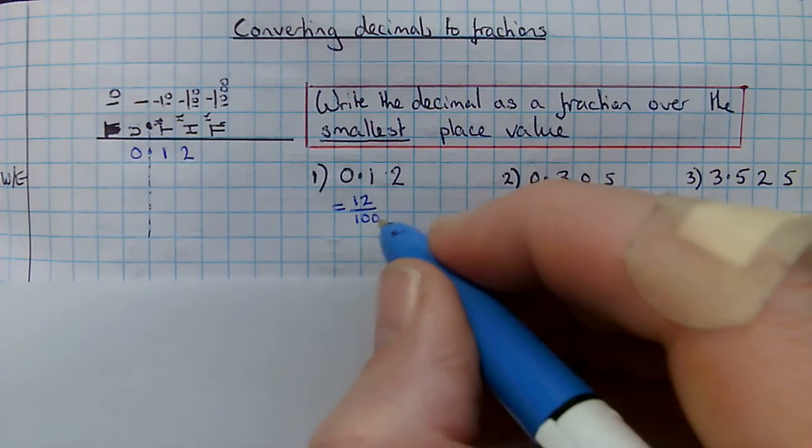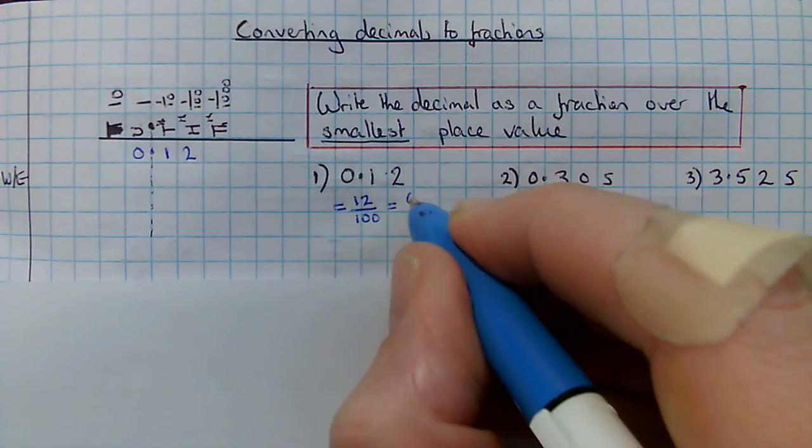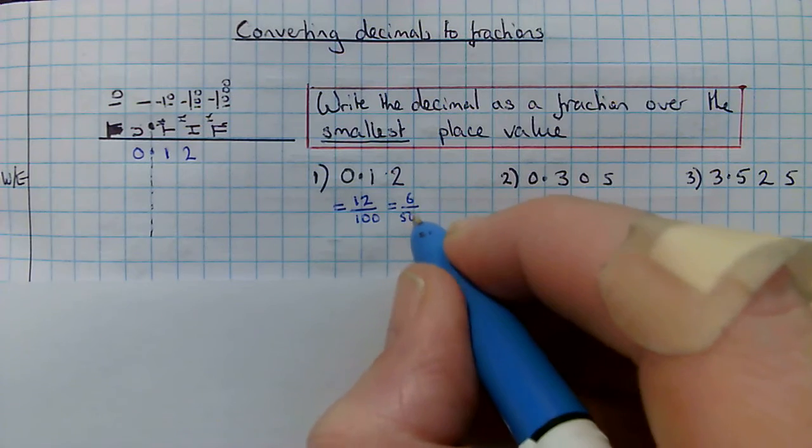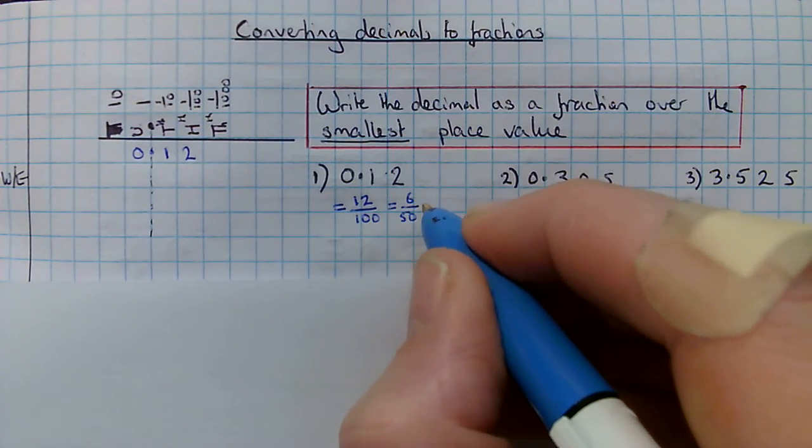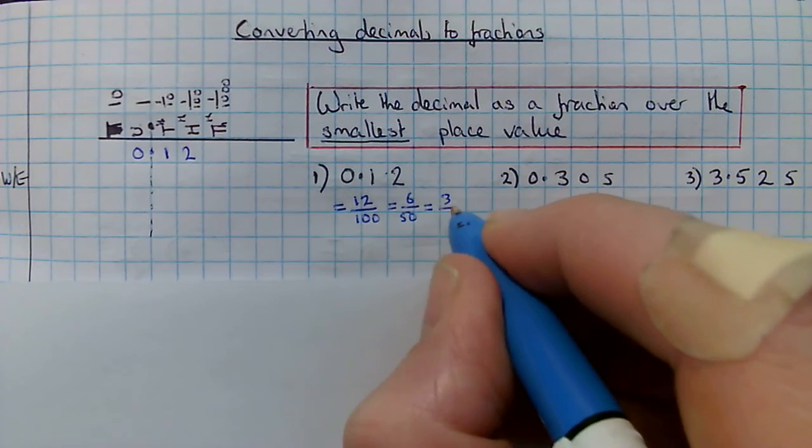So I can see they're both even. It's going to give me 6 out of 50. Again, I can see they're both even, so I can simplify it again. It's going to give me 3 out of 25.